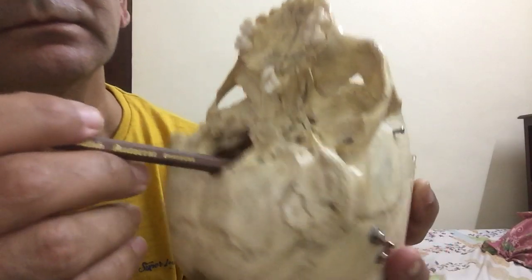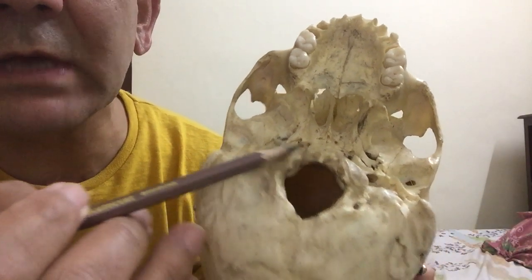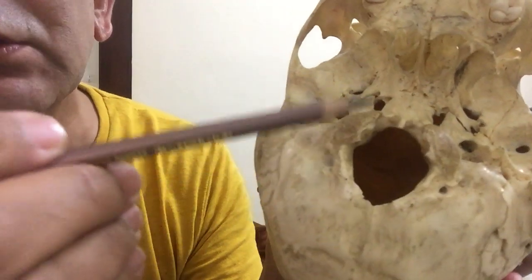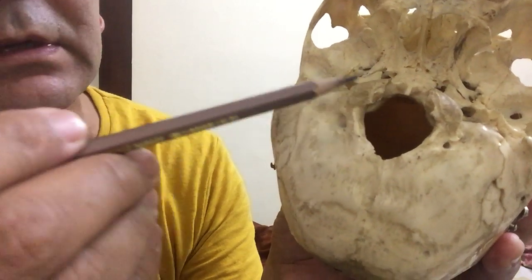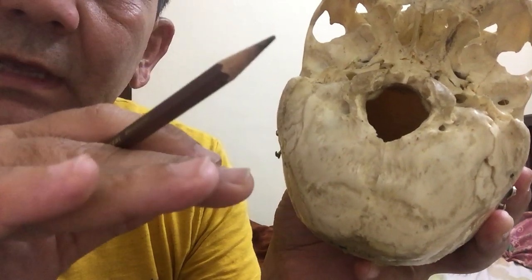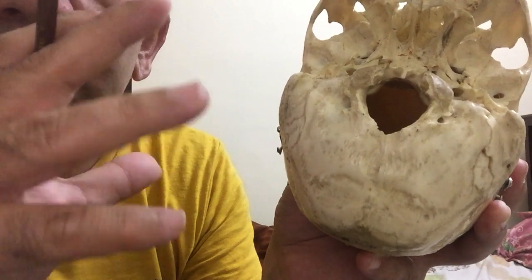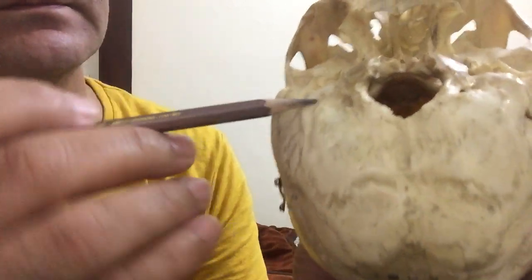Just see, at the front on both sides of the foramen magnum is a condyle. This is the condylar process of the occipital bone. This condyle attaches with the axis, the cervical vertebra, to form the pivotal joints of the skull with the neck.